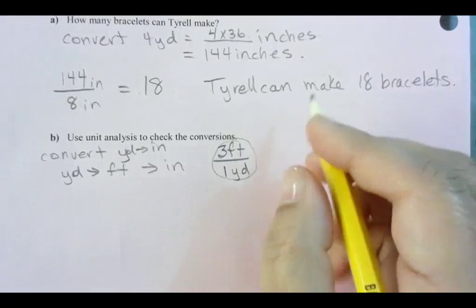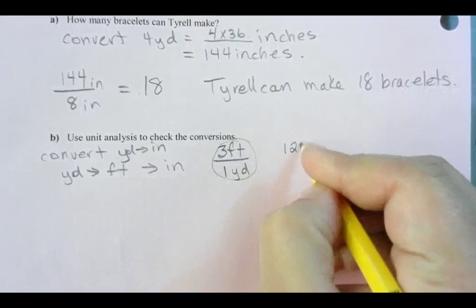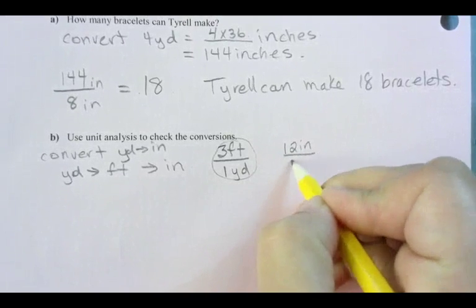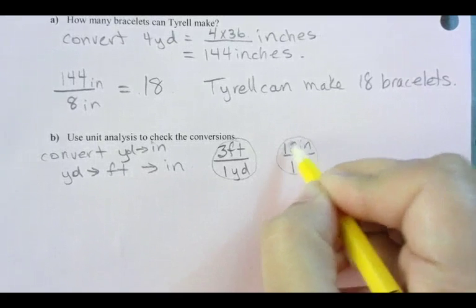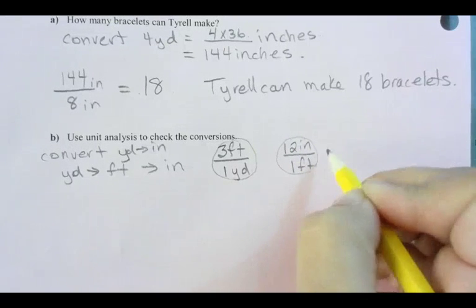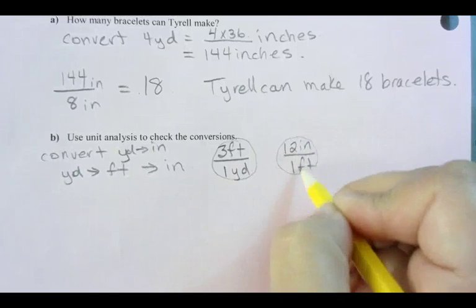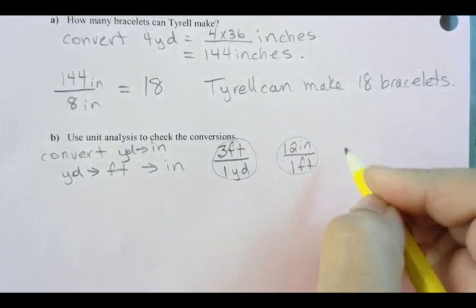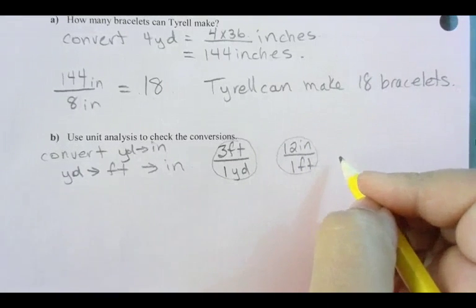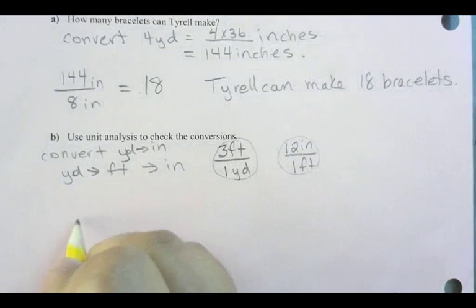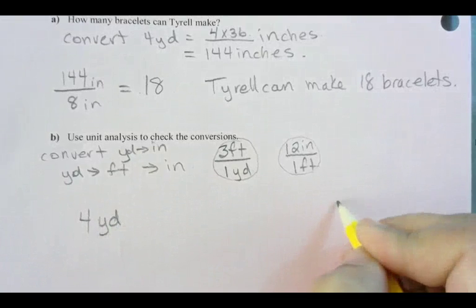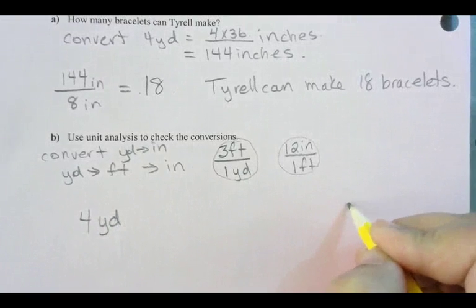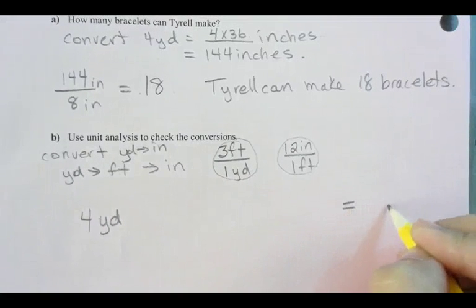So what's another one? If I have 12 inches, this is 1 foot, right? So what's the value of this here? 1, right? So it's the same thing. Now in unit analysis, we know we're starting with yards, and we want to end up with inches, right?